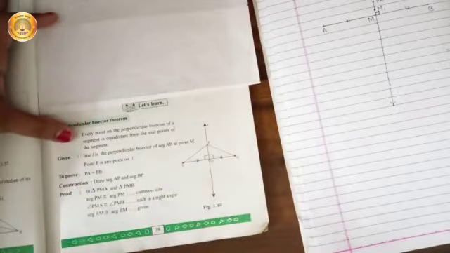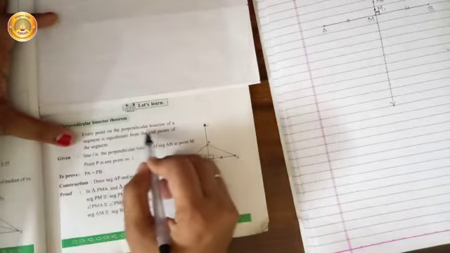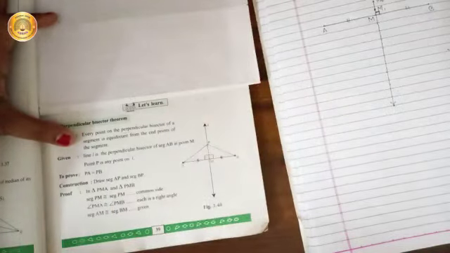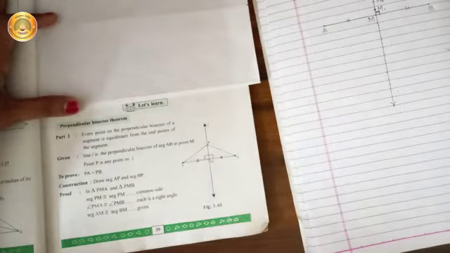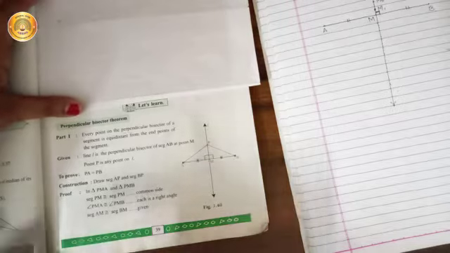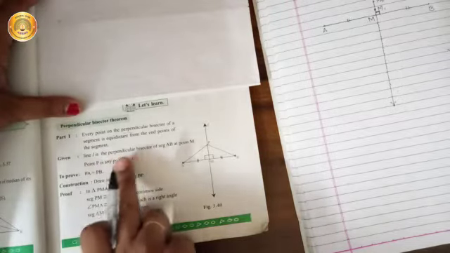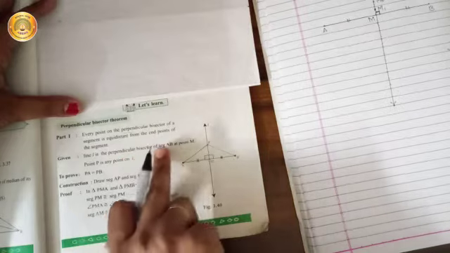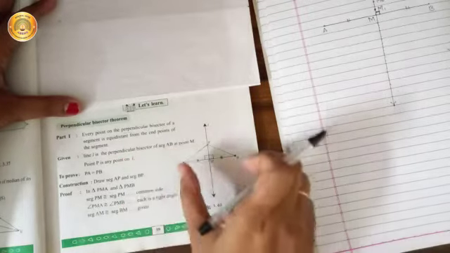From this statement, now we have to find the given. What is given here? The perpendicular bisector is given. What is the name of the perpendicular bisector? The name is line L. So line L is the perpendicular bisector of segment AB.